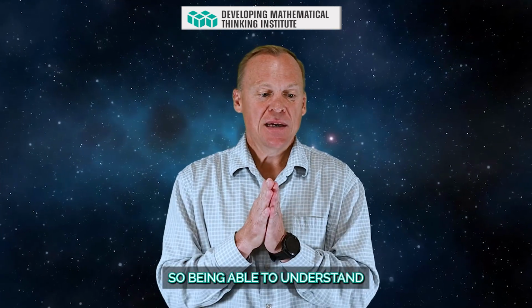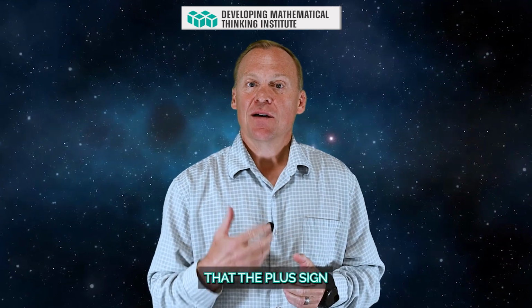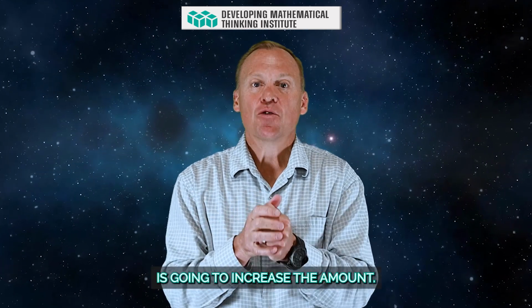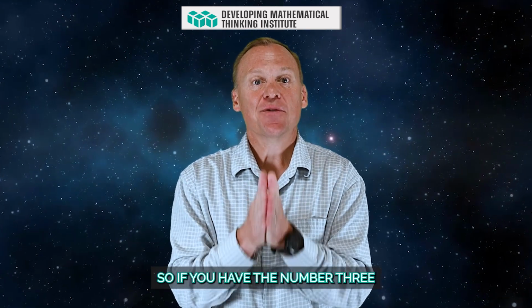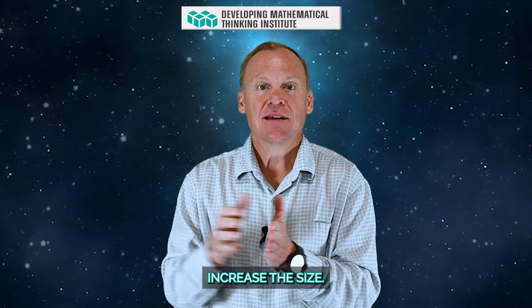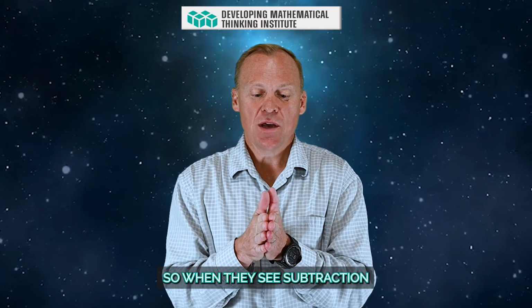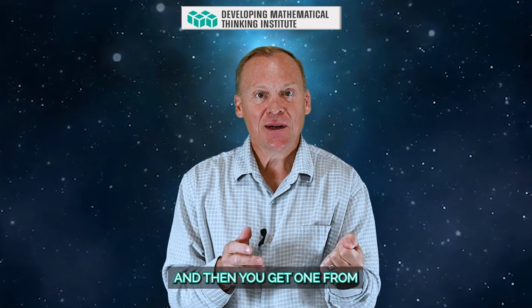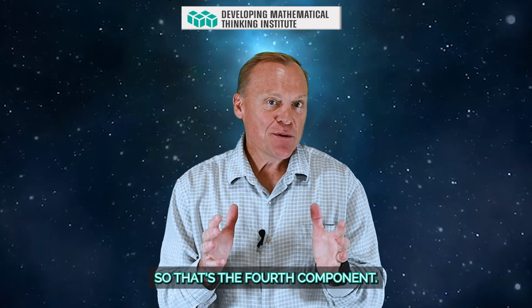The fourth area is number operations. Being able to understand that the plus sign, when you're adding, is going to increase the amount. If you have the number 3 and you add 2 to it, that's going to increase the size. Another operation is subtraction. You have 3 and you subtract 2, and then you get 1, and that number is less. So that's the 4th component.